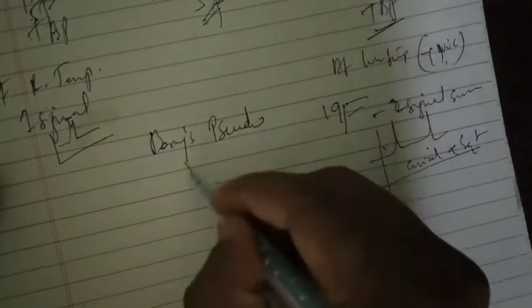Berry's pseudo rotation method. Sometimes they will ask what Berry's pseudo rotation is. It is very simple.